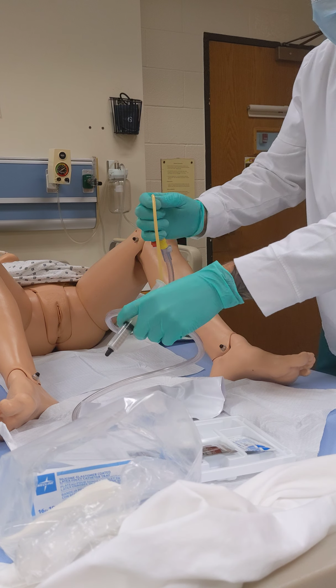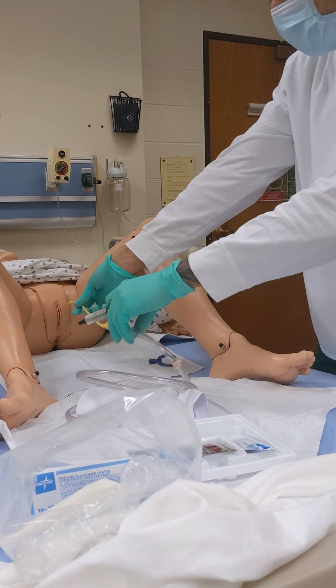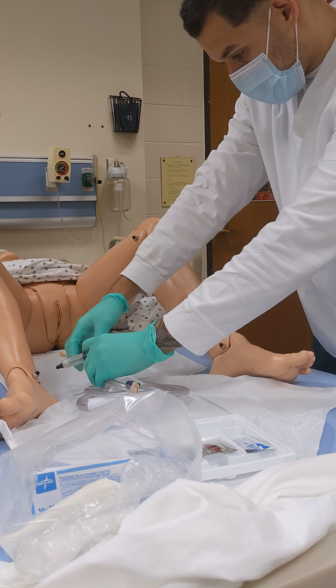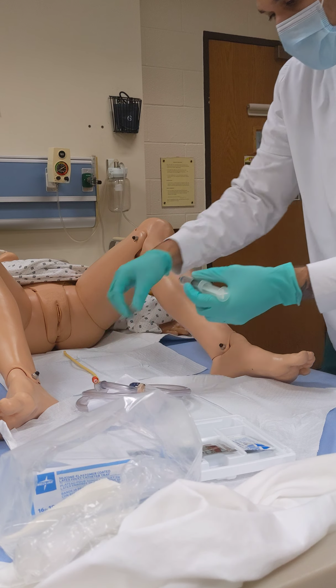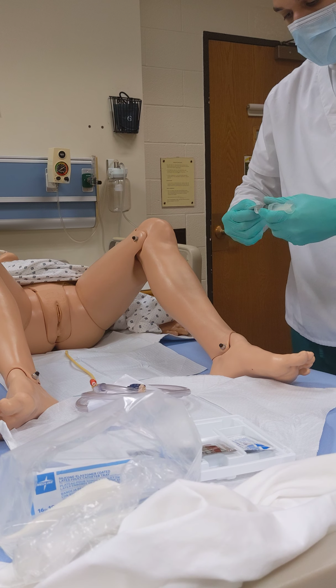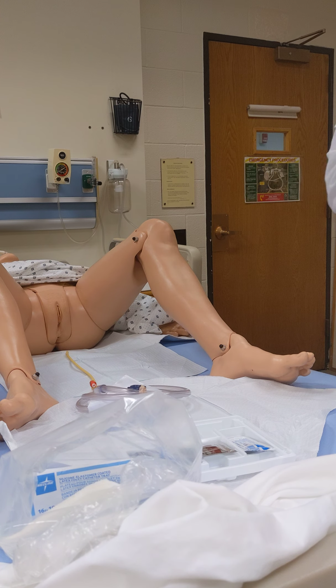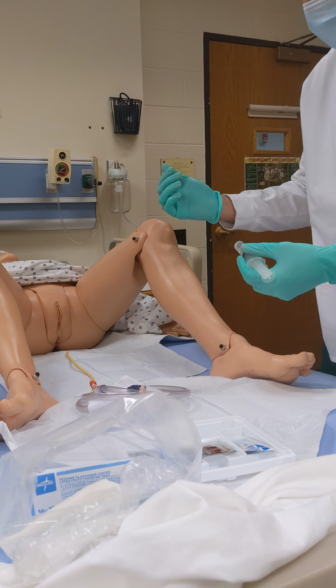I'm just prepping the catheter so that I have an easier time to work with applying the saline into the balloon.